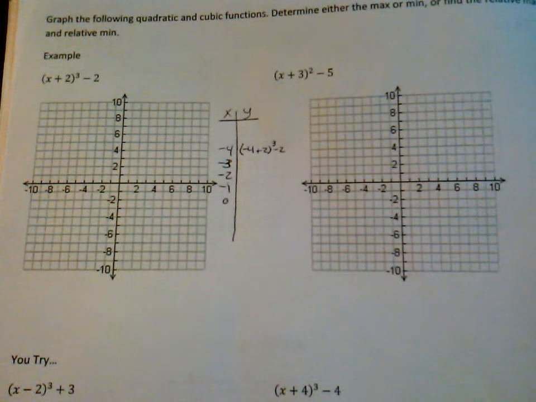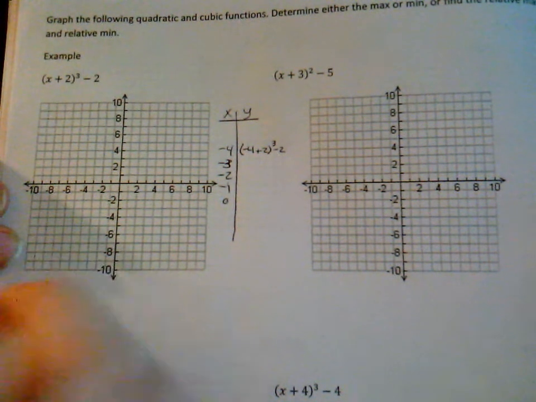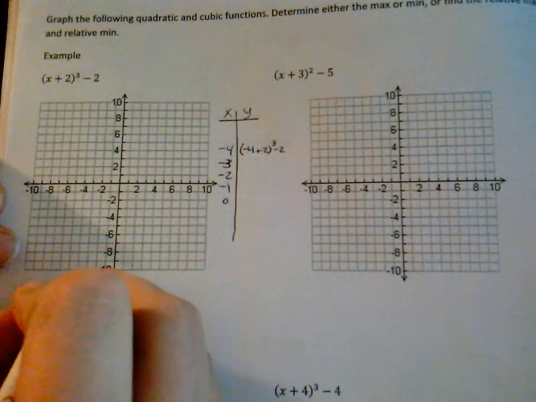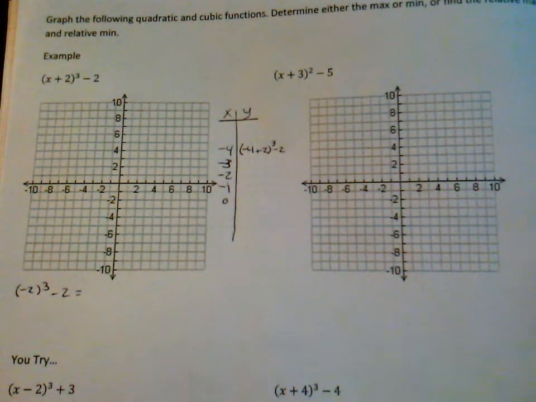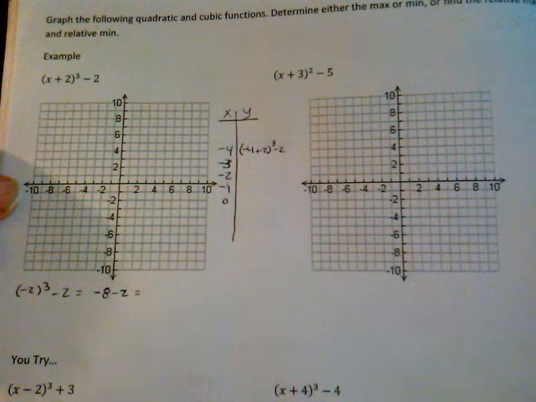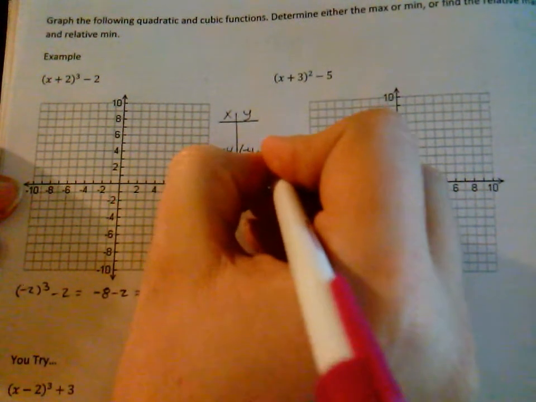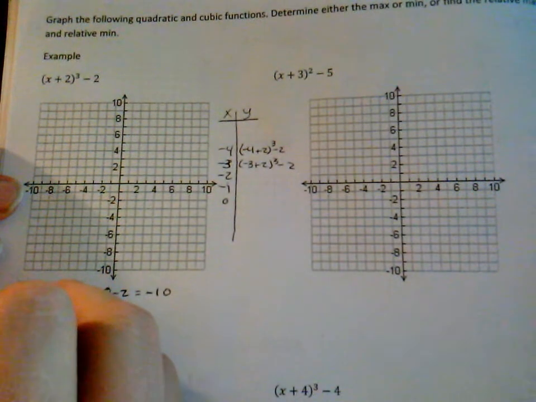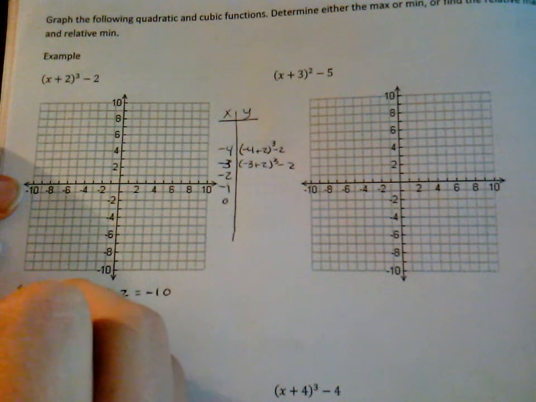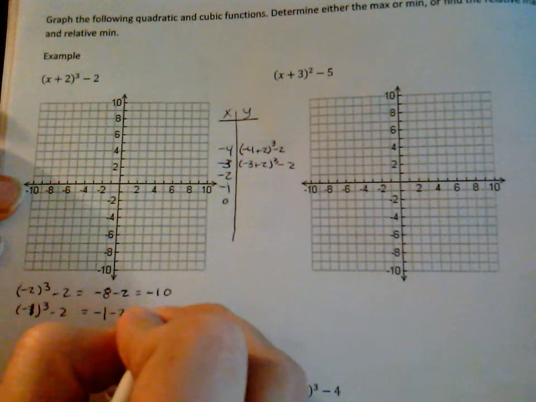Okay, so -4 plus 2, we're going to do it down here. So -4 plus 2 becomes -2 cubed minus 2. So -2 times -2 is positive 4, times -2 will give us -8. So it's going to be -8 minus 2, which will end up with -10. Then you're going to do the same thing with -3, so it'll be -3 plus 2 cubed minus 2. So this will end up being -1 cubed minus 2, which is just -1 minus 2, which gives us -3.